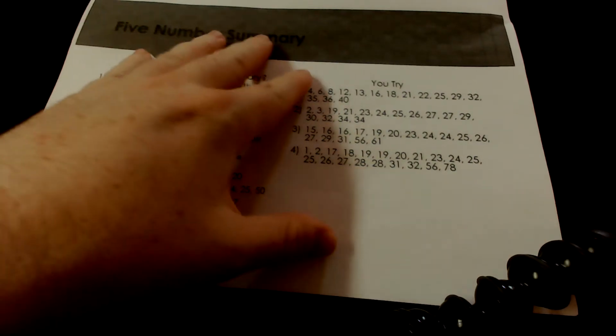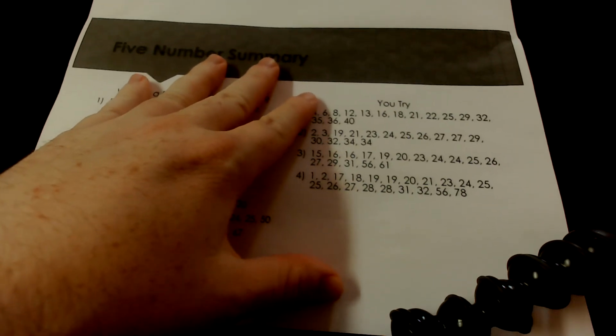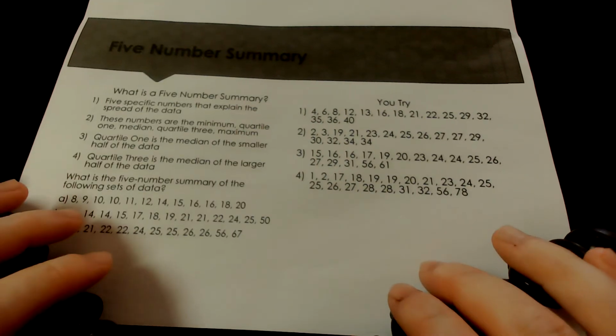Now the last leg of this is talking about a 5-number summary and box plots and stuff. And they all go kind of together. So a 5-number summary is another way to talk about spread.